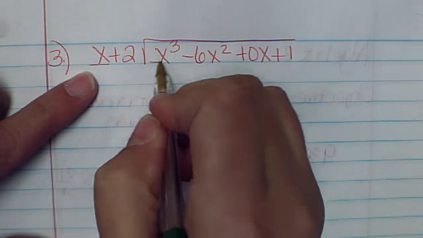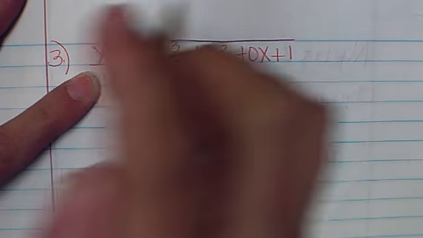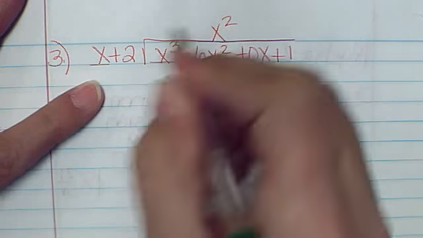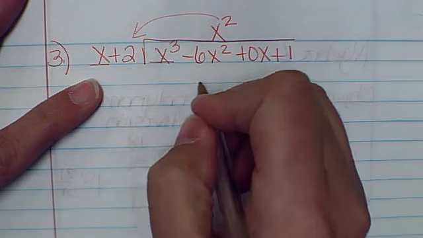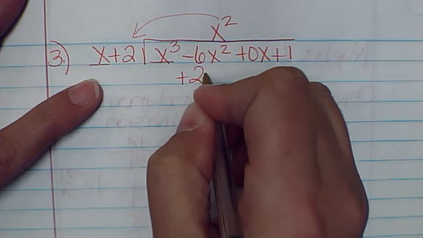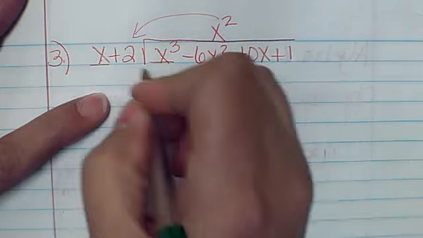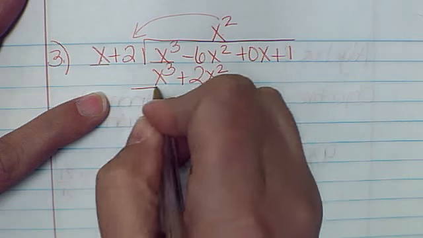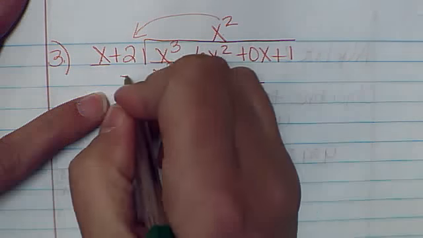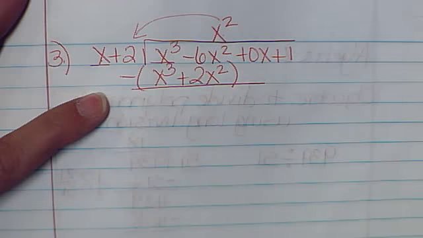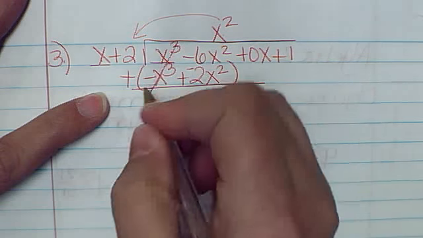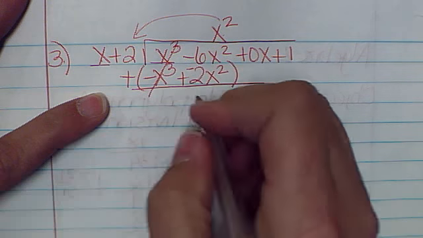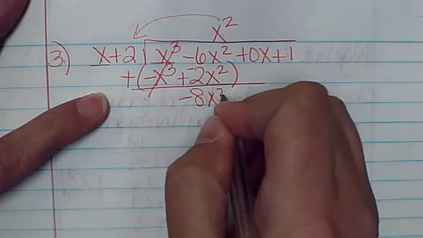So we start with x and x cubed. What do you multiply x by to get x cubed? X squared. Distribute that x squared times 2, plus 2x squared. X squared times x, x cubed. Minus sign, parentheses. All of this stuff changes. Cancels. Negative 8x squared.